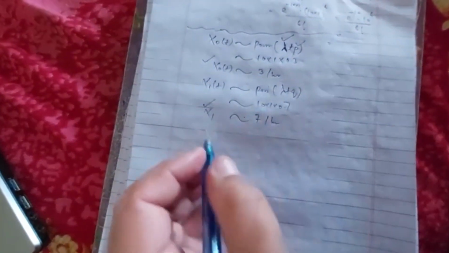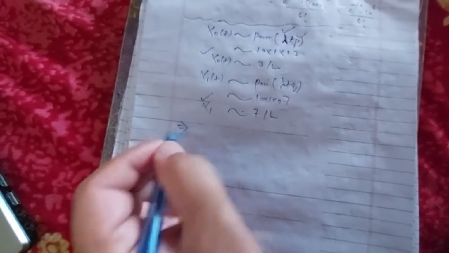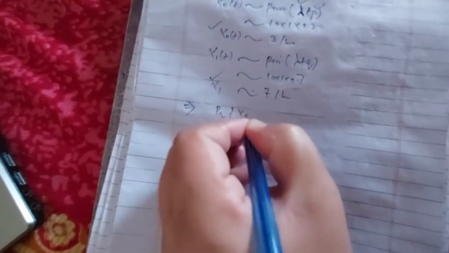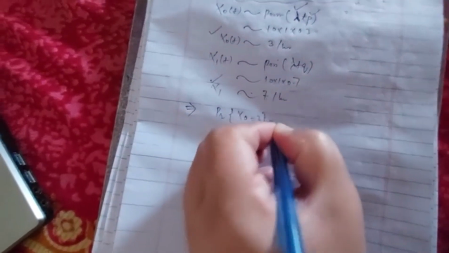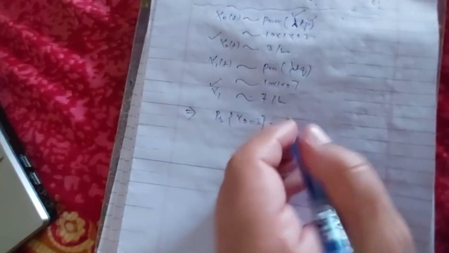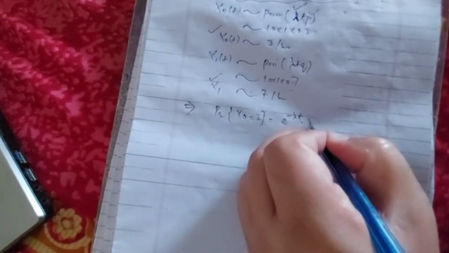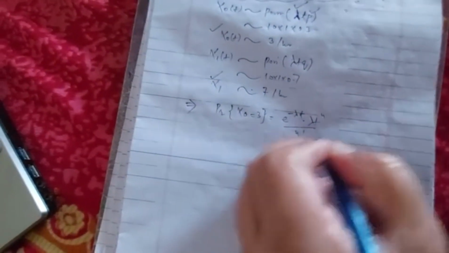Now the probability that x naught is equal to 3 will be equal to e raised to the power minus lambda t, raised to the power n, divided by n factorial.